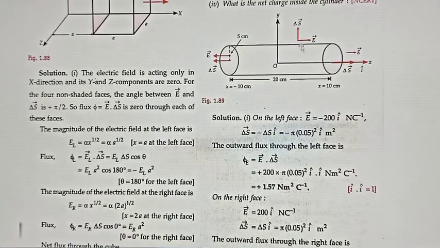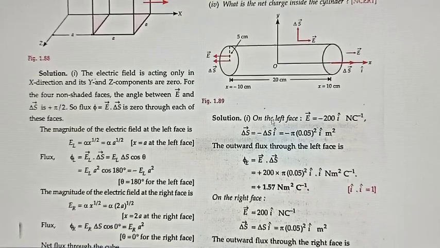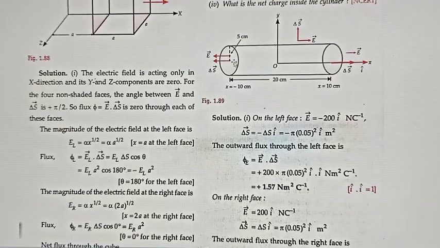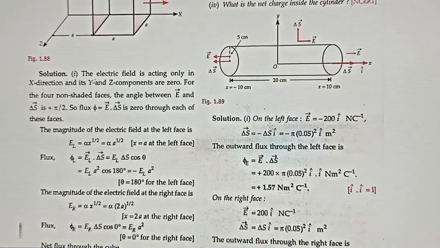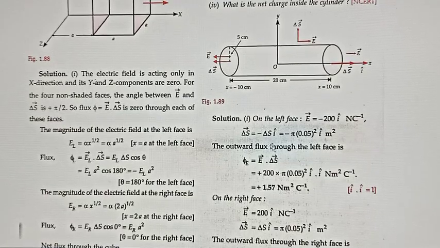And definitely we have already learned that this curved surface is not going to contribute to the total flux. So let us see on the left face, that means for this E is equal to minus 200 I cap, del s is equal to minus del s I cap. Clear? The area vector along the negative x-axis will definitely be minus I cap, so it is minus del s I cap.